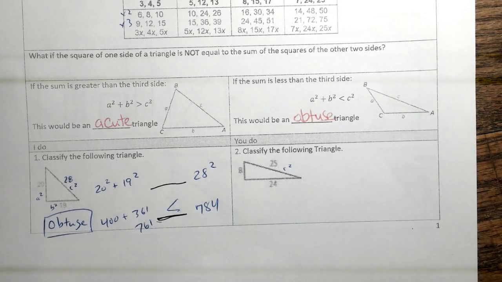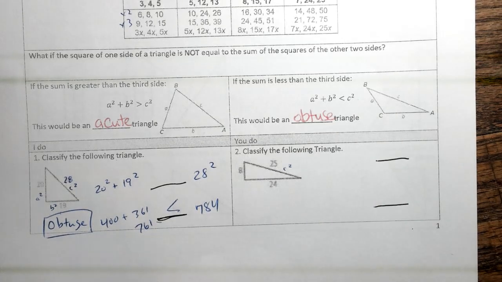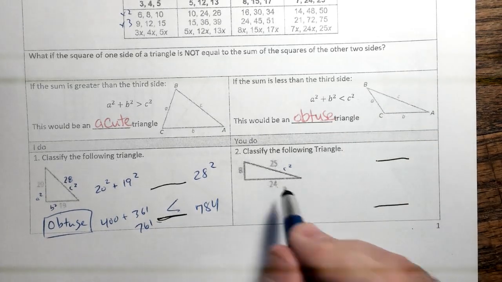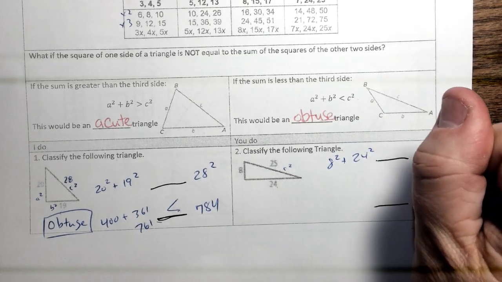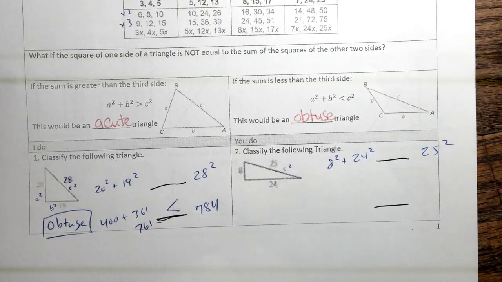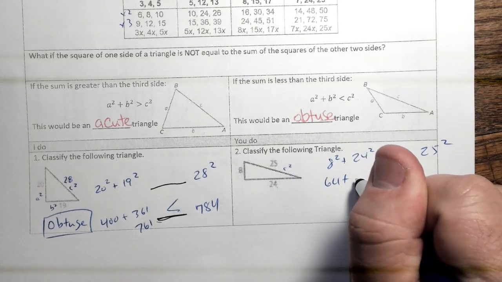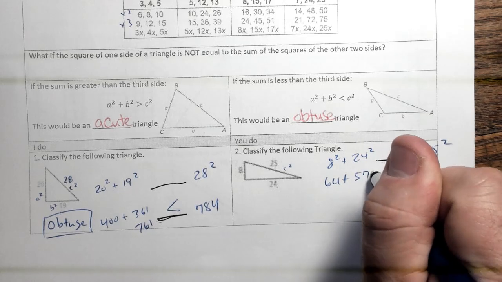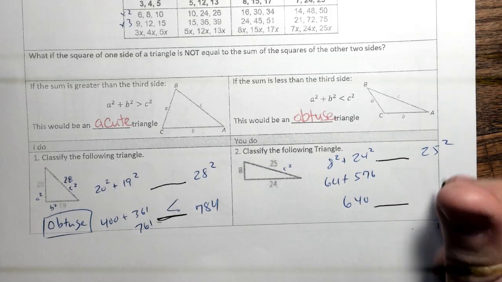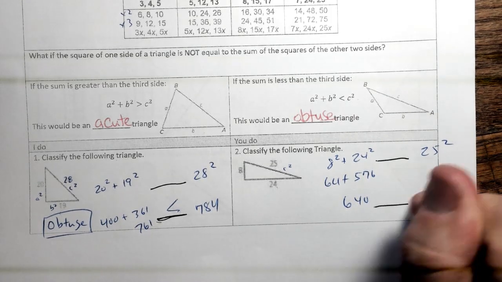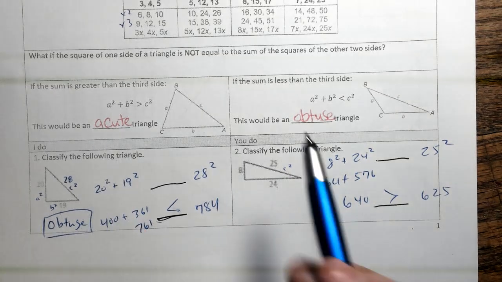Okay, just going to go ahead and do the same over here. Draw the line in the middle because we don't know. So a squared plus b squared, we got 8 squared plus 24 squared is going to be something to 25 squared. Alright, so 8 squared is 64, 24 squared is 576. Add those together and we get 640. 25 squared is 625. So in this case, a and b are greater than c, so it's acute.